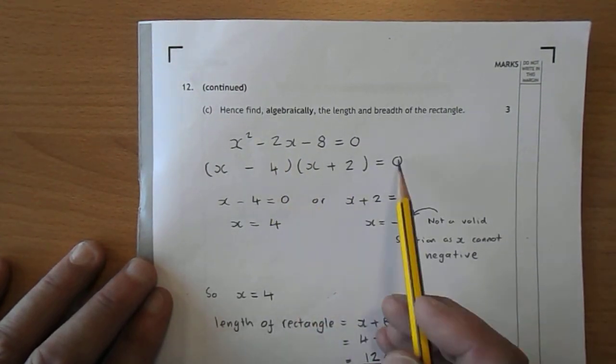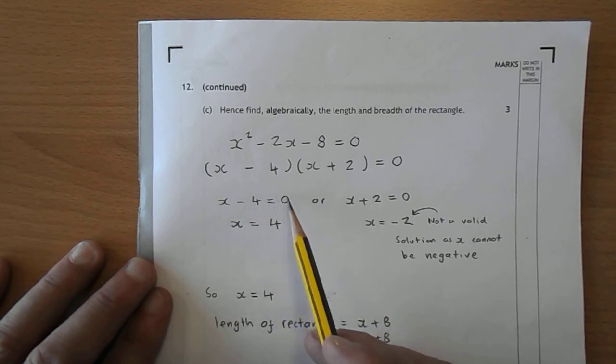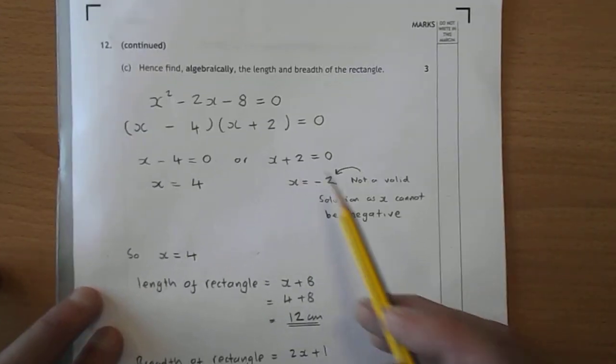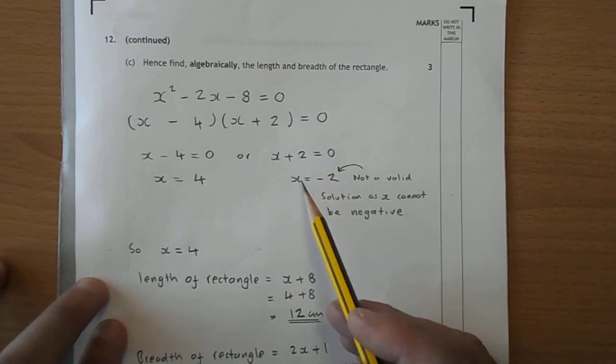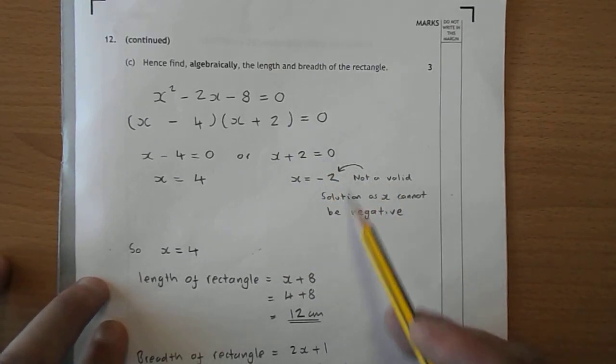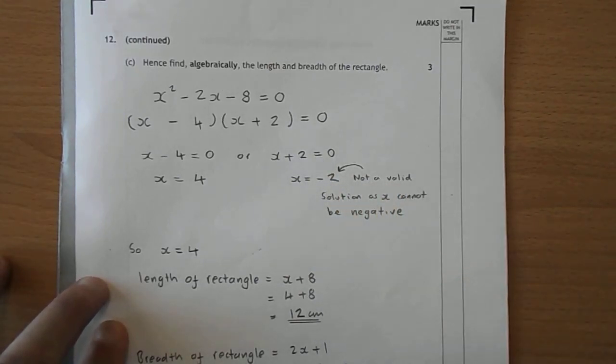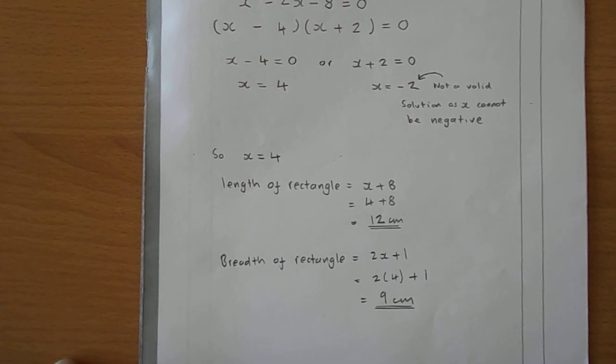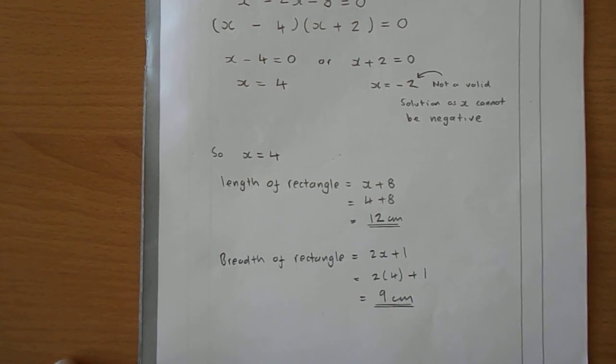So we have two things multiplying to give 0. So x take 4 could be 0, which would mean x equals 4. If x plus 2 equals 0, then x would have to be minus 2. Now that's not a valid solution. x can't be negative. We're talking about the length of a rectangle and triangle here. So x equals 4 is the valid solution.